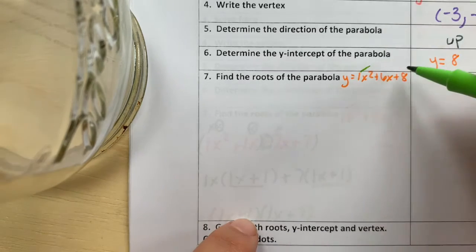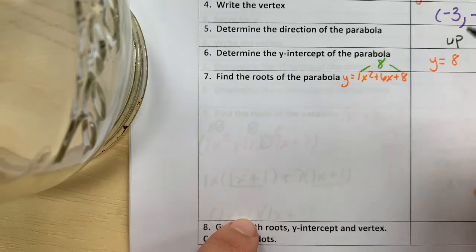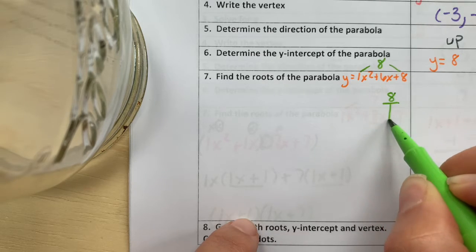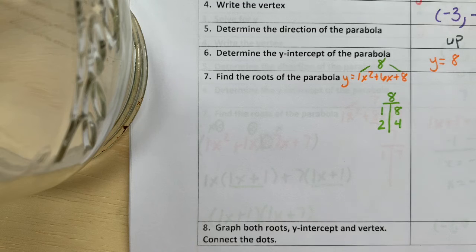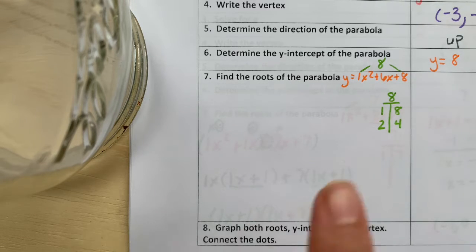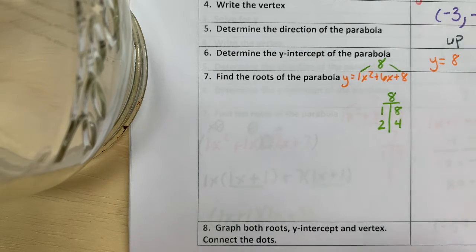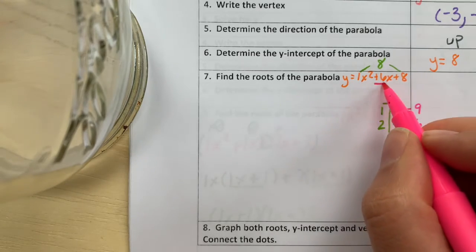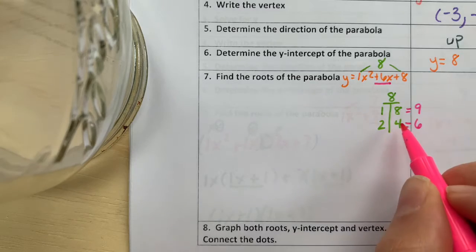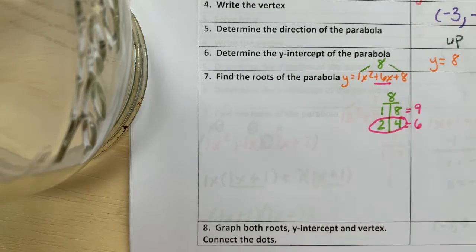Let's factor. 1 times 8 is 8. So what are the factors of 8? The factors of 8 are 1 and 8, and 2 and 4. Then we are looking for the numbers that multiply to 8, but add to 6. So 1 plus 8 is equal to 9, and 2 plus 4 is equal to 6. So since we are looking for the pair that adds to 6, we're looking for the 2 and the 4.